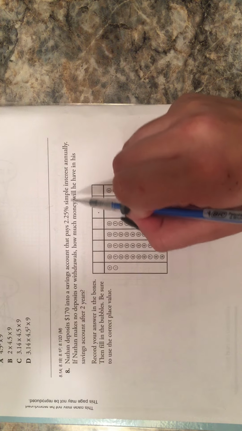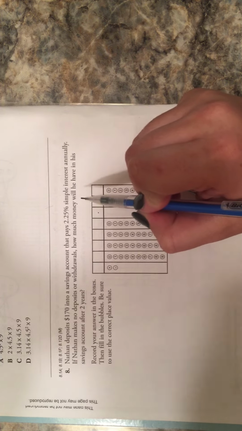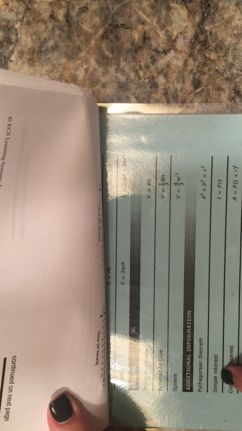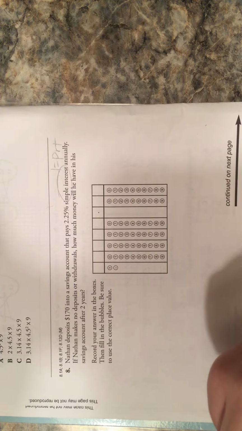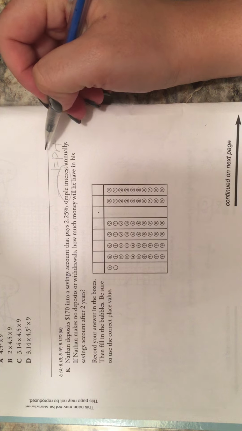As soon as I read simple interest, my mind is thinking reference materials. I have my reference materials right here. Simple interest. I equals PRT. That's all I need, and I think they give us everything in the problem, so what we need to do from here is just plug in what we know.